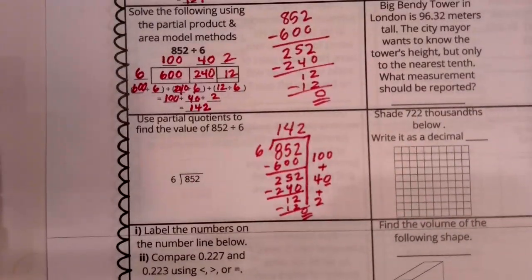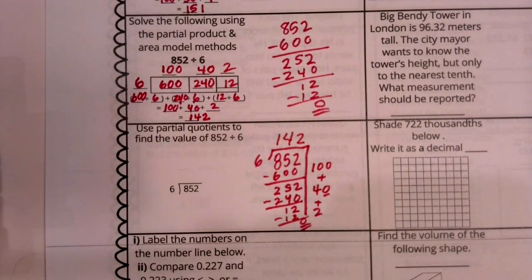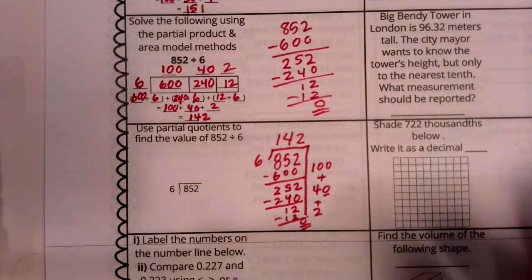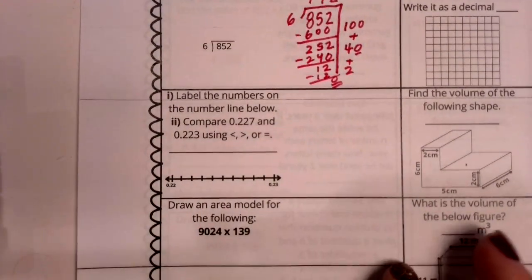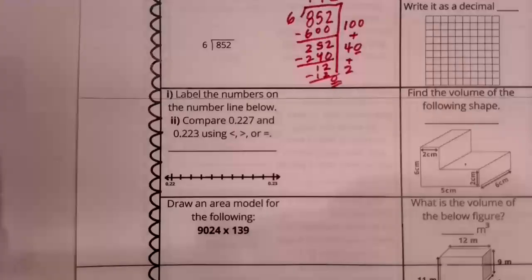Boys and girls, remember, all of us are going to have our go-to strategy, the strategy that we do most often. We want that to be the one we're most efficient with and most accurate with, but it is good for our brains to see and analyze different ways to solve. Now we're going to come down and we're going to switch it up. Here, instead of thinking about dividing, now we're thinking about decimals.